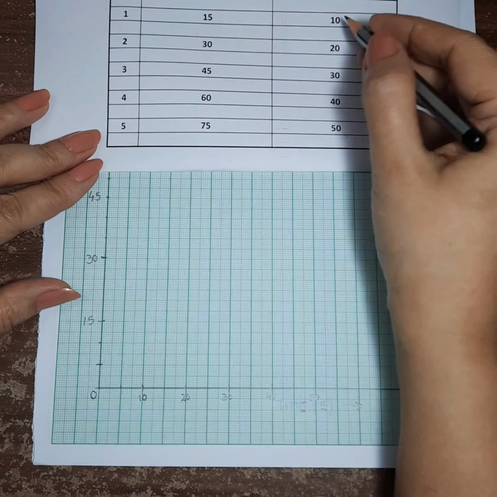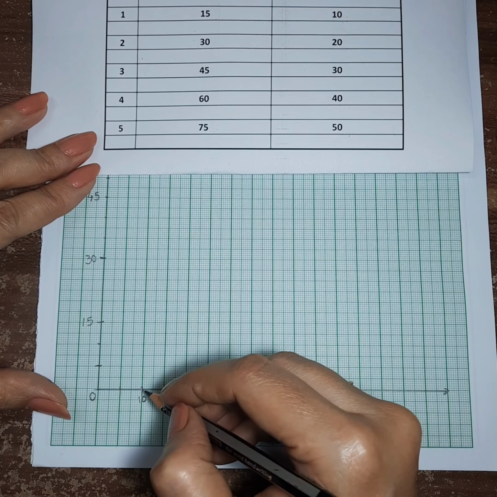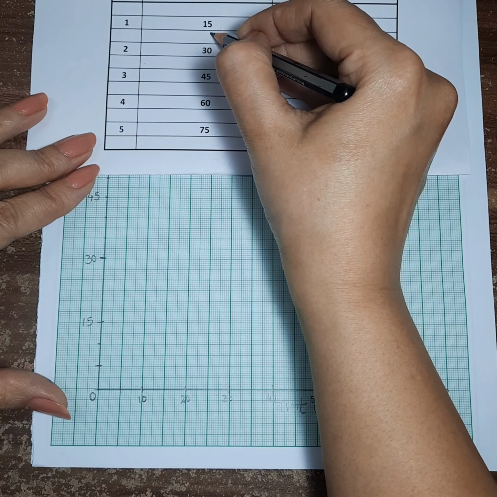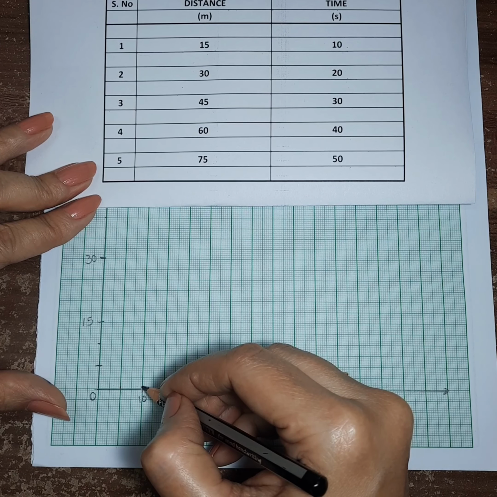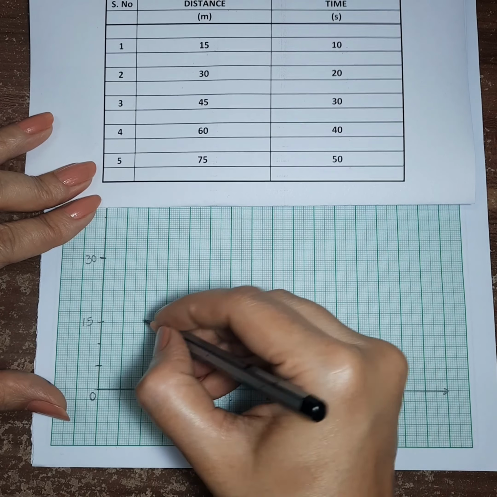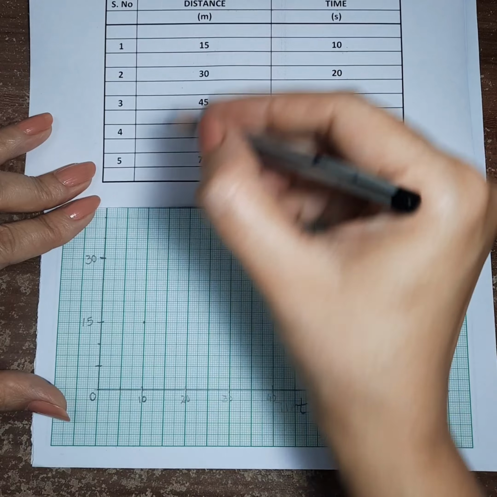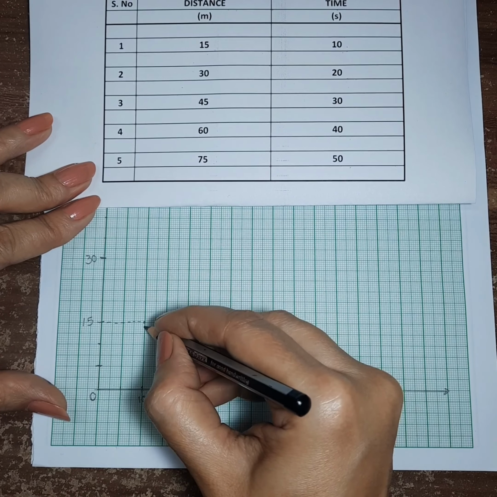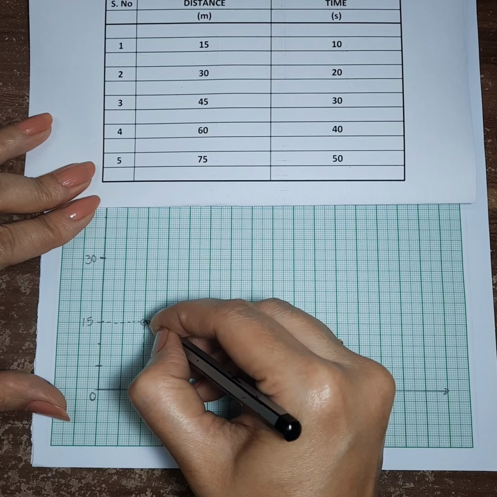So let's see, the value for time is 10 seconds. We'll start plotting from here. At 10 seconds, my object is at 15 meters. So this is 10 seconds and I will move vertically along the y-axis till I reach 15. So this is my first value. At time 10, the distance is 15. So you can see here, this is the distance 15 and this is the time 10. So my first value is this.